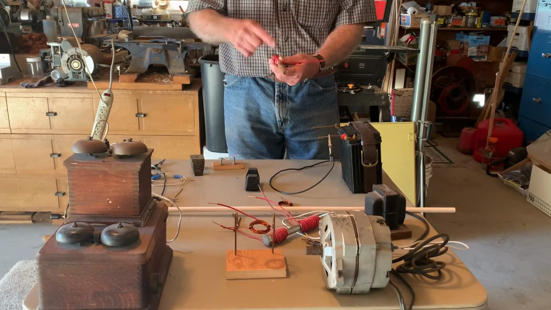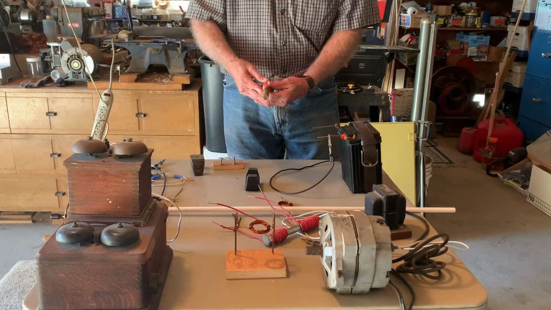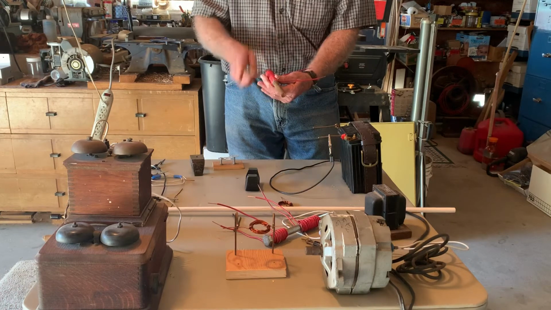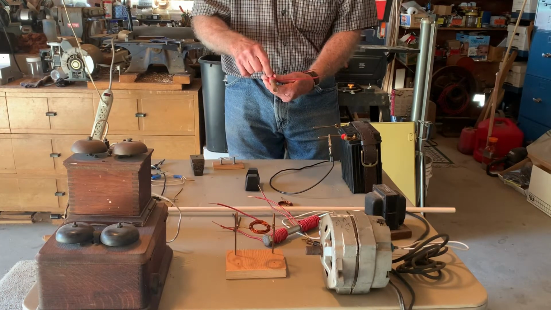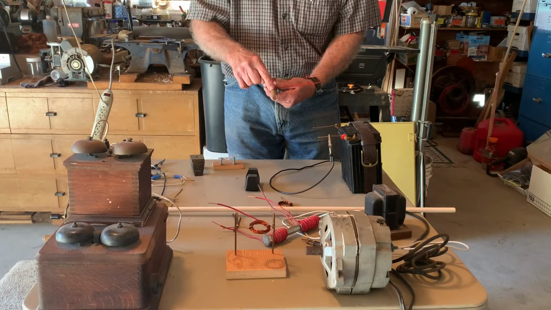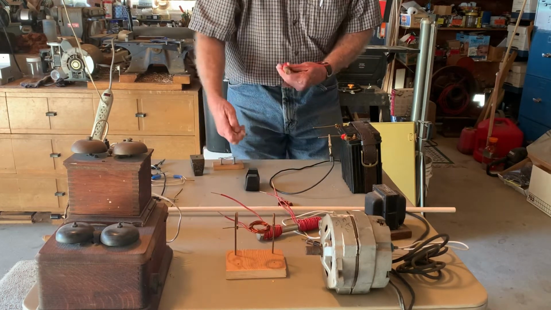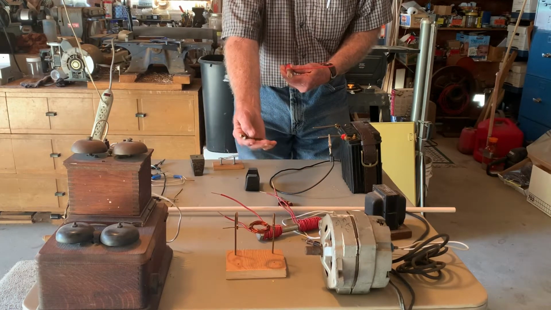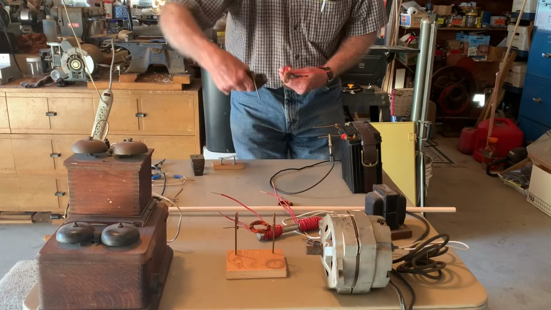So what I have in my hand here is an electromagnet. If I send a current through this wire, it will create a magnetic field inside the coil. It'll magnetize the iron, and this will in fact be an electromagnet, and I can use it to pick up these nails, just like I'm doing right here.